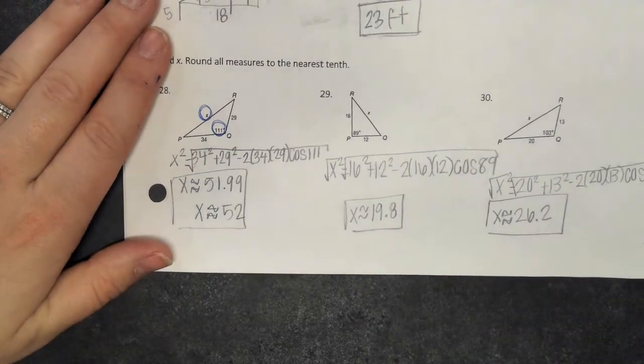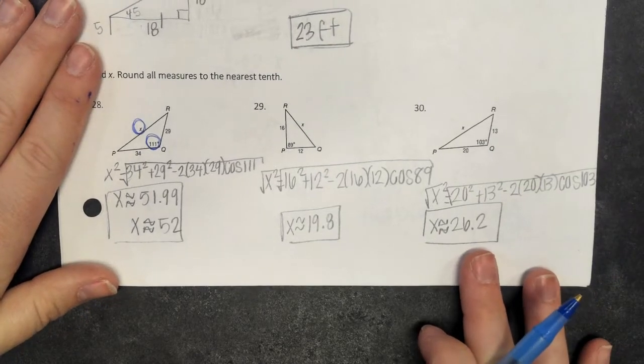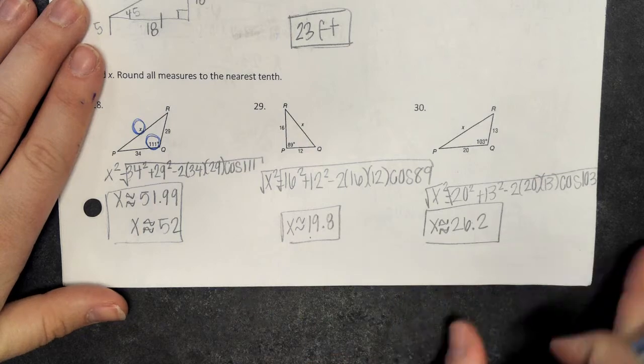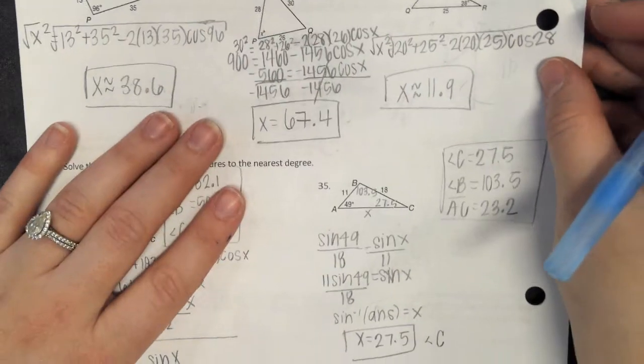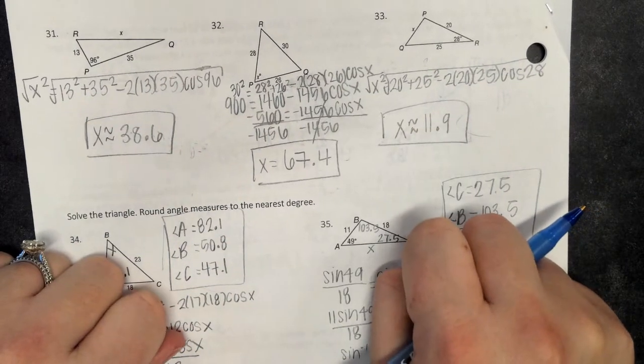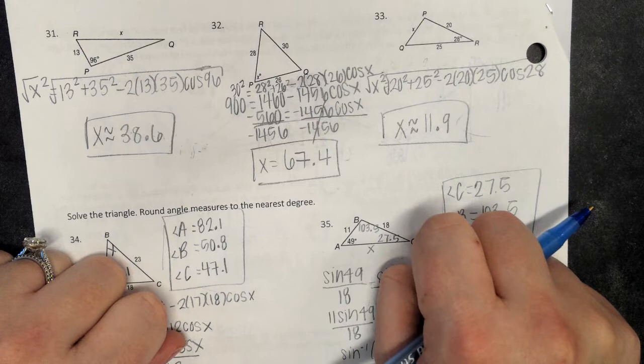Okay, all of these are done the exact same way. If you need to stop here to see how I got these answers, do that now. Okay, to the back, 31 and 33 were also done the same way. So stop now if you need to see how I did these answers. I'm not going to explain those.